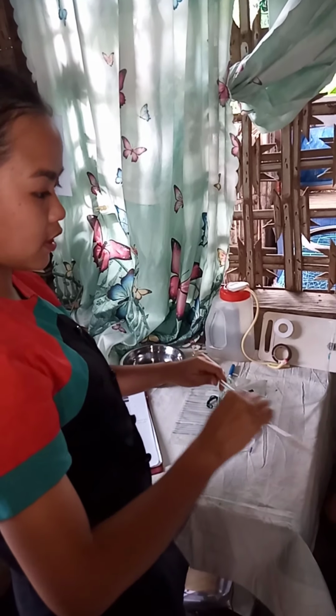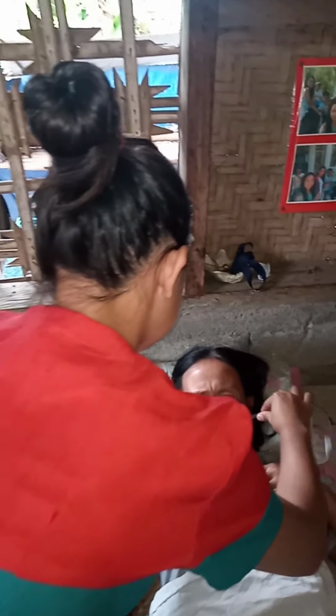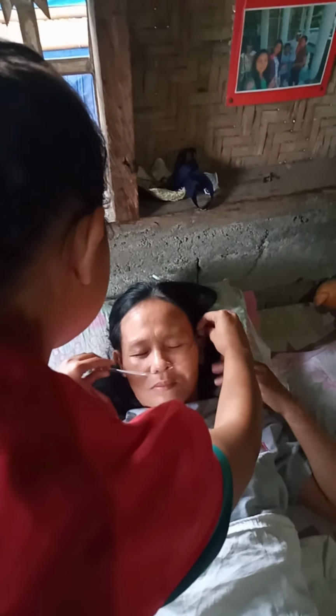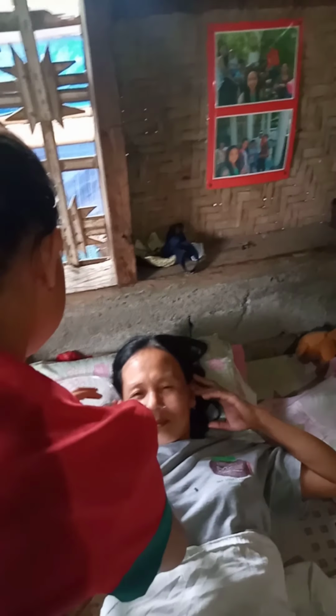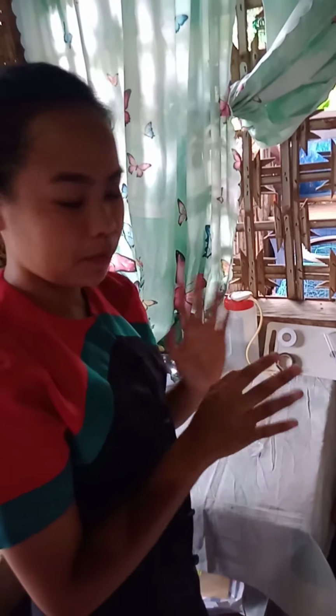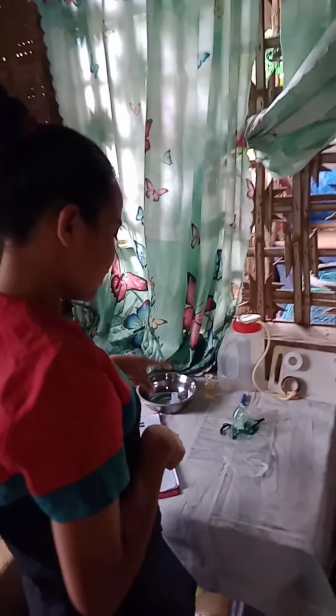Then place these nasal prongs in the patient's nostrils. So that's for nasal prongs. Next, we go to the face mask.